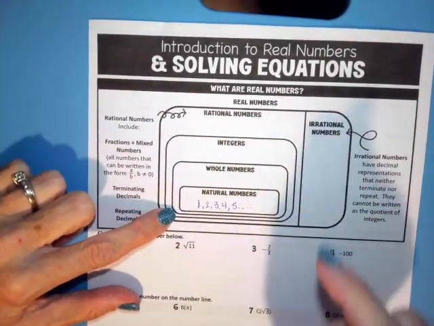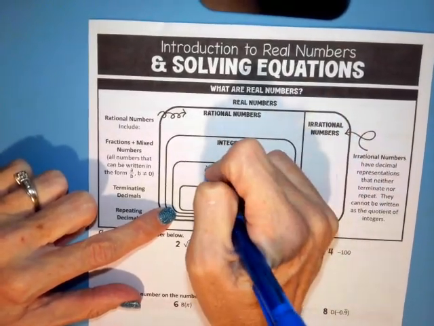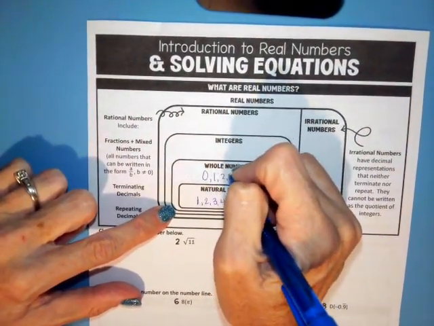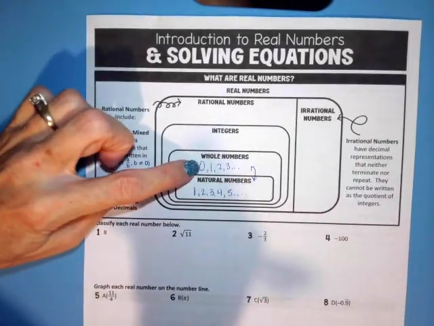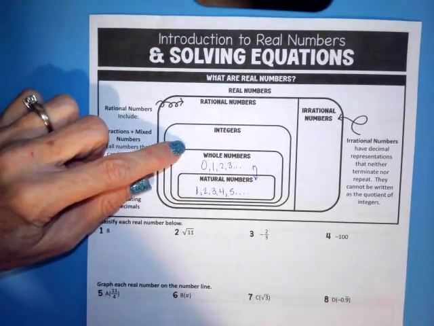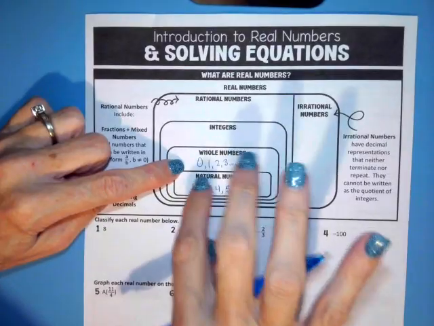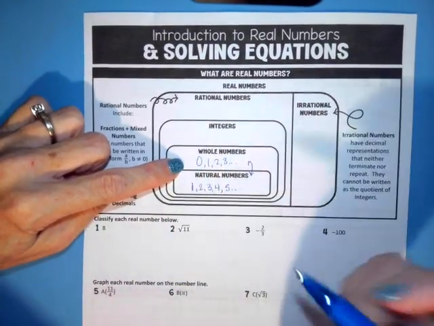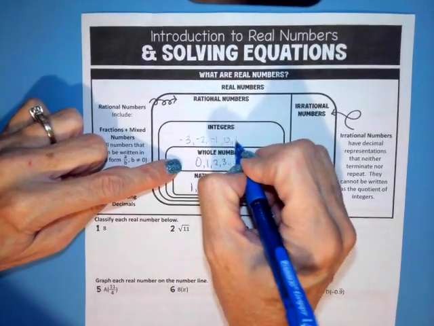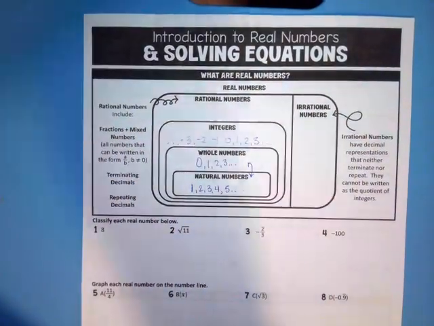The whole numbers are going to be all of the natural numbers plus 0. So the whole numbers are 0 and the natural numbers. Integers are going to be everything that is in the whole number box and its opposite. Now 0 does not have an opposite, so we would have -3, -2, -1, 0, 1, 2, 3. And that goes on to infinity in both directions.